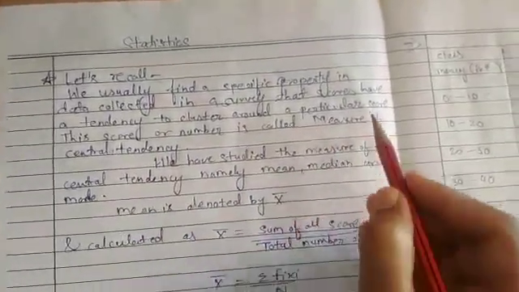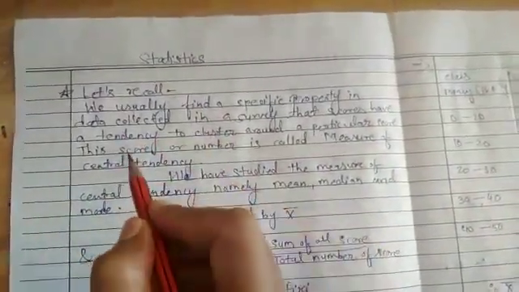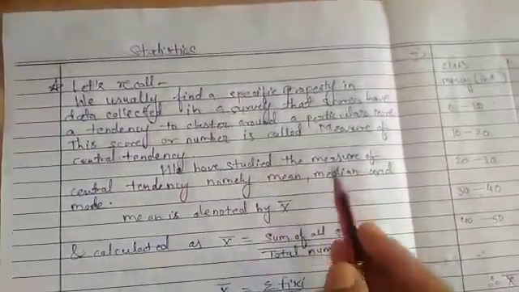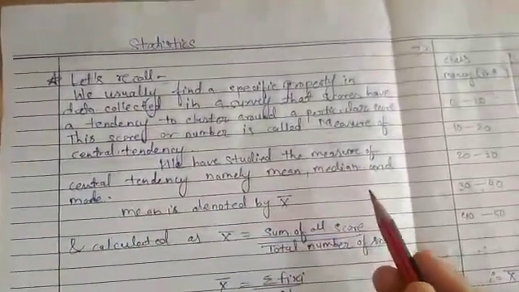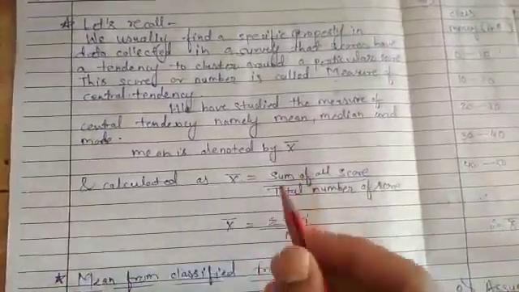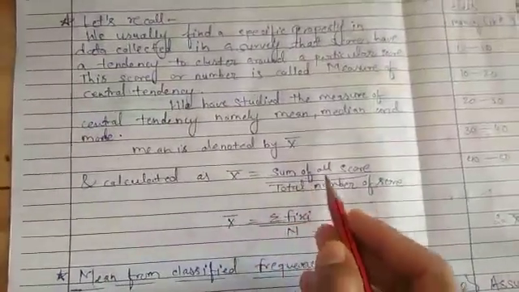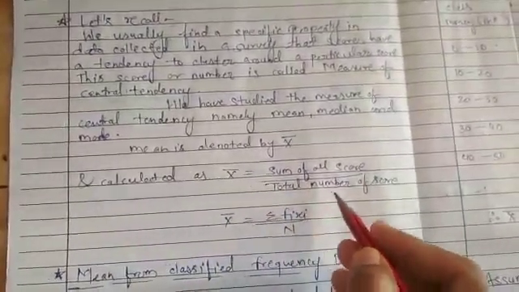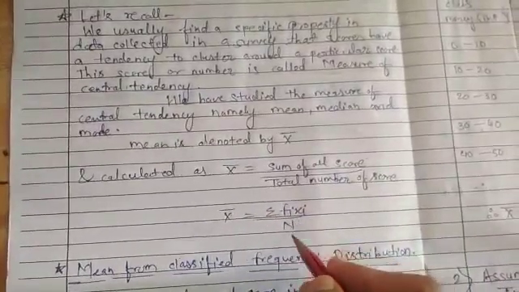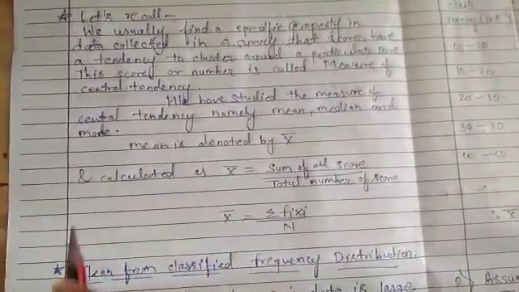Measure of central tendency tells you about the data you have collected, its tendency to be about that particular number. We have studied the measures of central tendency, namely mean, median and mode. Mean is denoted by x bar and it is calculated as the sum of all scores upon the total number of scores, and the formula is summation fi xi by capital N. These things we studied in the 9th standard about the mean.